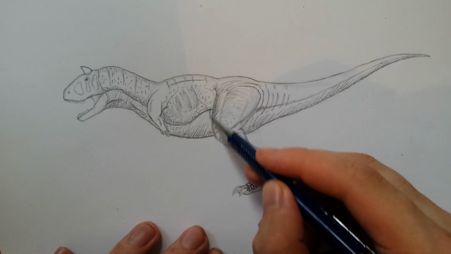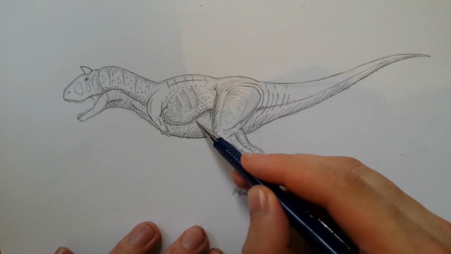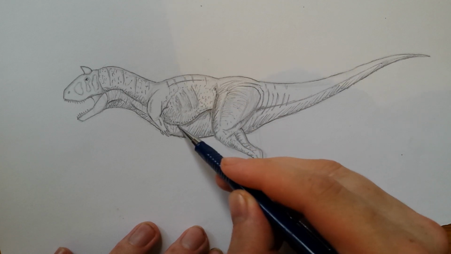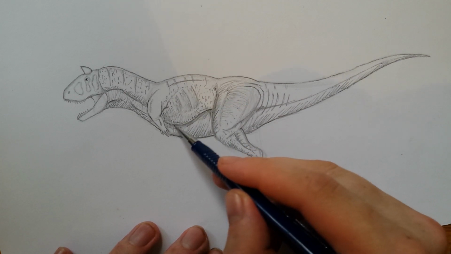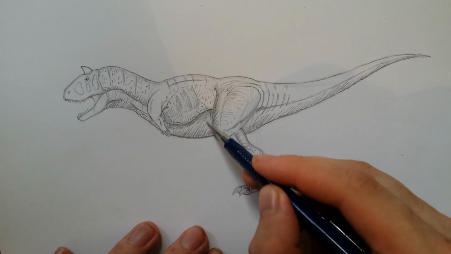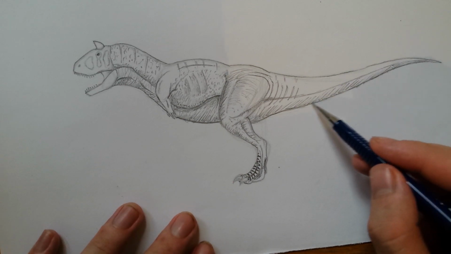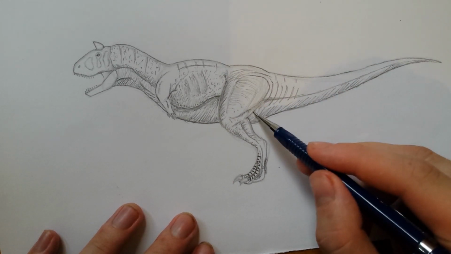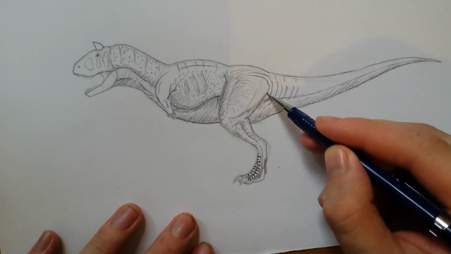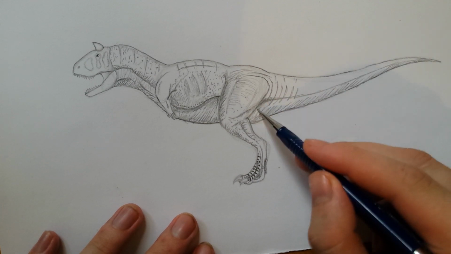And put a little bit more shadow underneath this, so it really looks like it is a 3D object. And also over here. And we could make this leg a little bit darker over there so you can see it a little better.